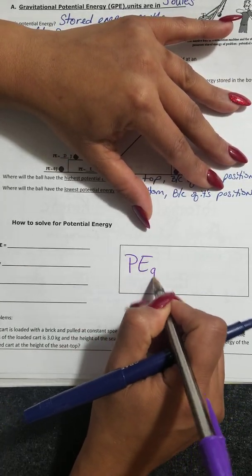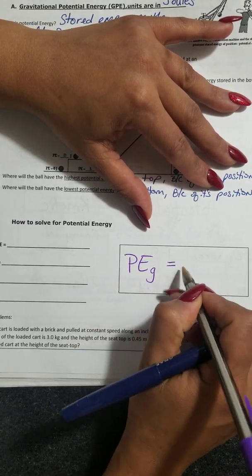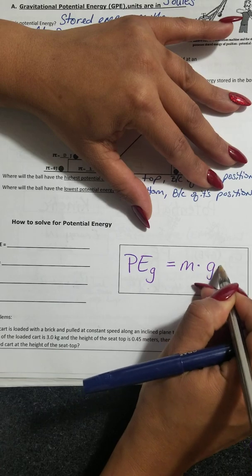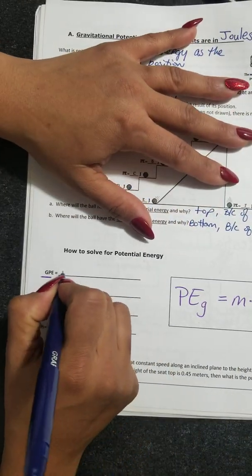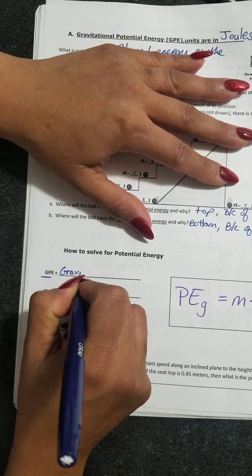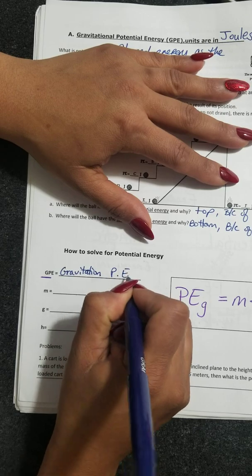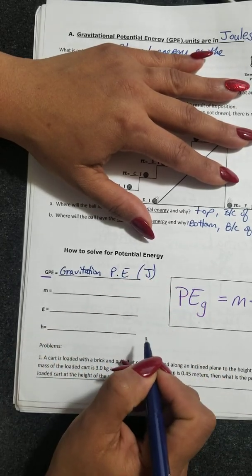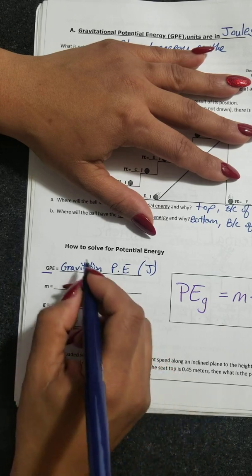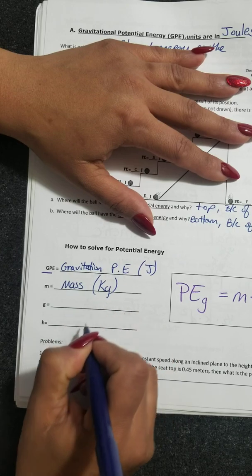Now, when we write it out, you can see it written out as GPE, or you may see it as PE lowercase g, gravitational potential energy, equals mass times gravity times height. Okay, so gravitational potential energy is what GPE is, and the SI unit is a joule because it has to deal with energy. The m stands for mass, and it needs to be in kilograms.